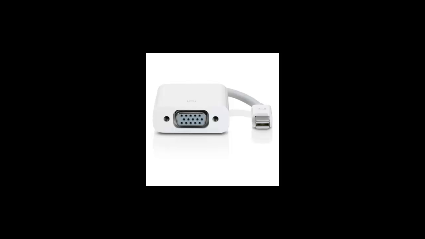Now if you are using a PC in this room, a Windows laptop, you won't need any kind of adapters or anything to use the system. However, if you're using a Mac laptop, there are various adapters you might need, such as the mini display port to VGA or the Thunderbolt display port to either VGA or HDMI as shown here on the screen.